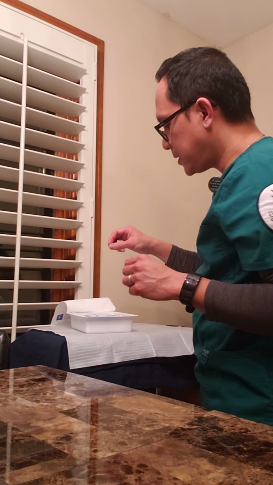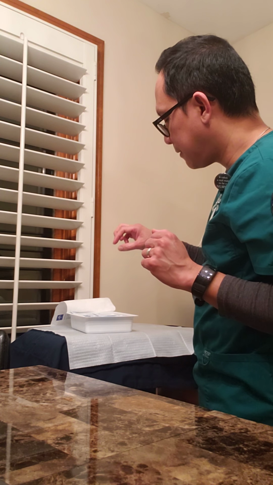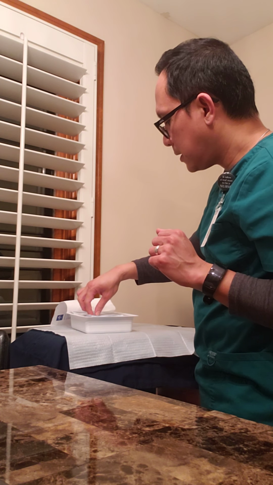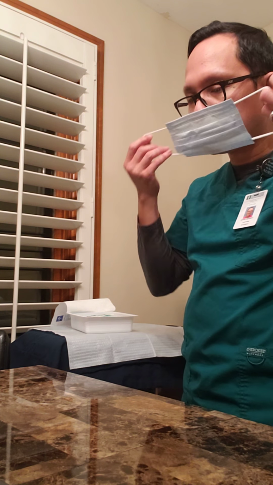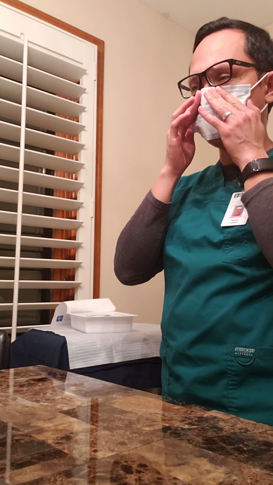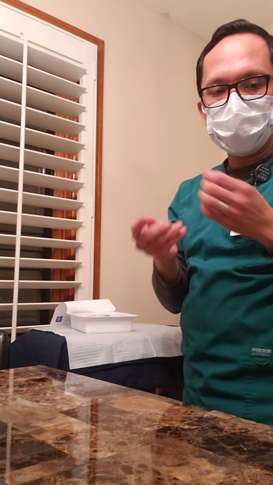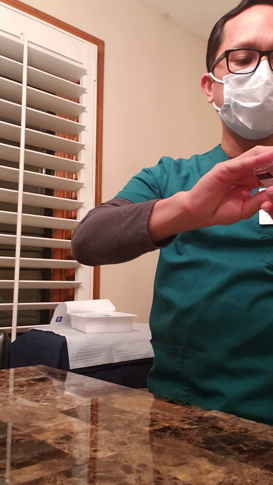Once it's open, I'm going to carefully take out the mask that I'm going to be using. After that, I'm going to perform hand hygiene again, and I'm going to put on some regular gloves.